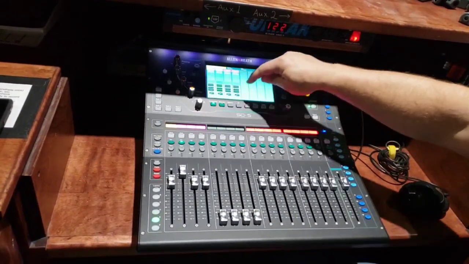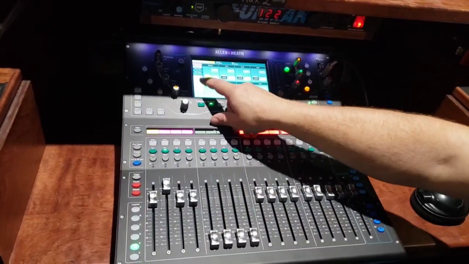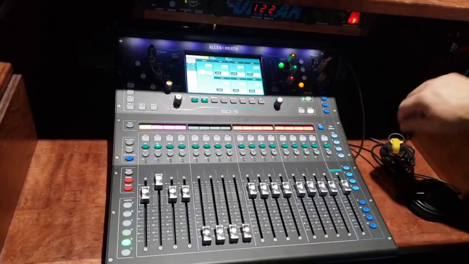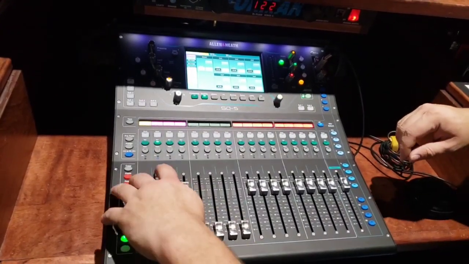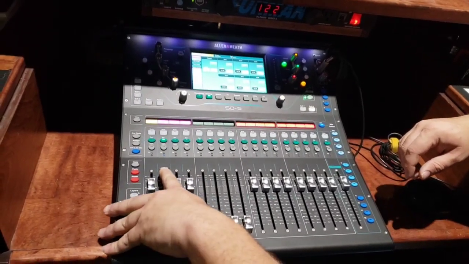You'll see, if I go to the routing tab, in the routing tab, you'll see main left right. That's what's feeding it. I'm going to go ahead and turn it to max, and then you guys can use this fader to adjust where needed for your recording.